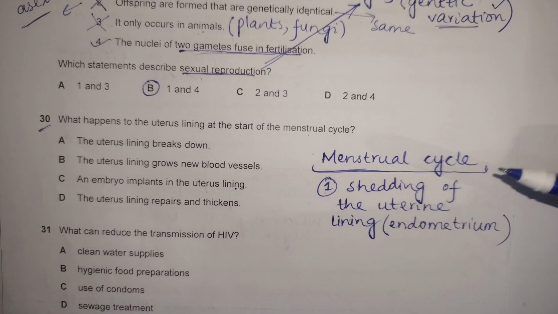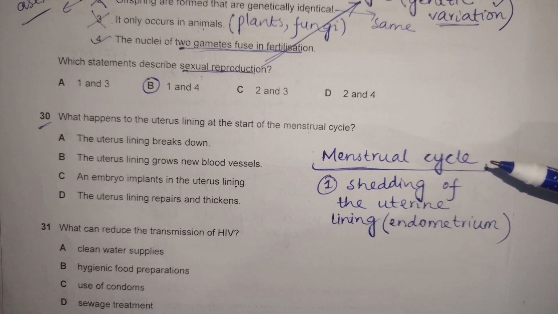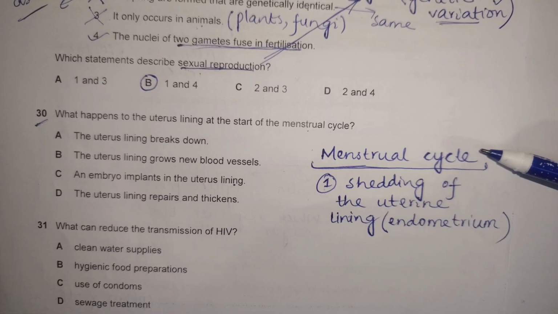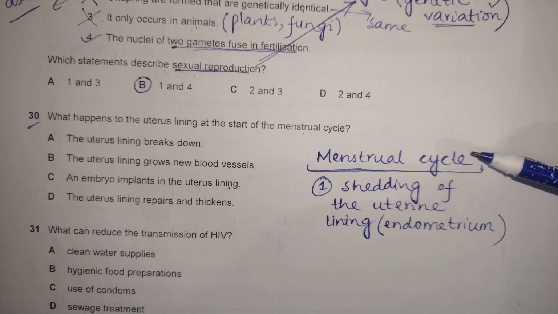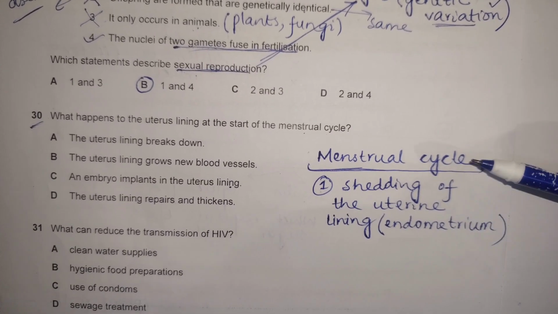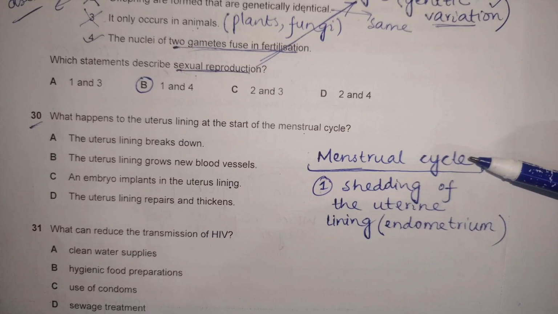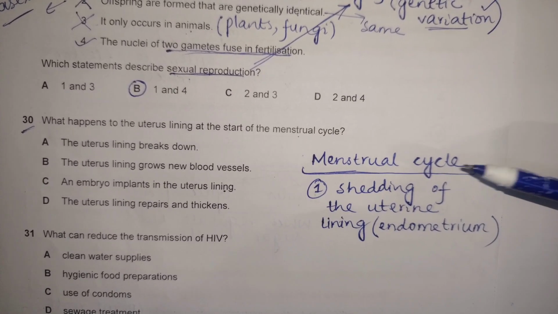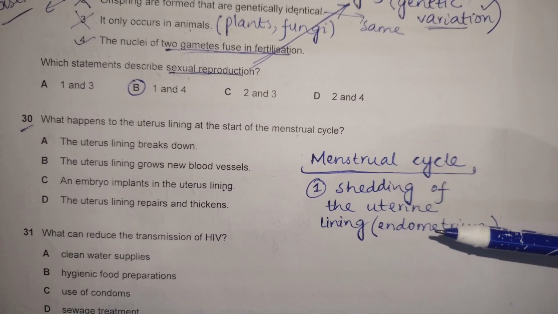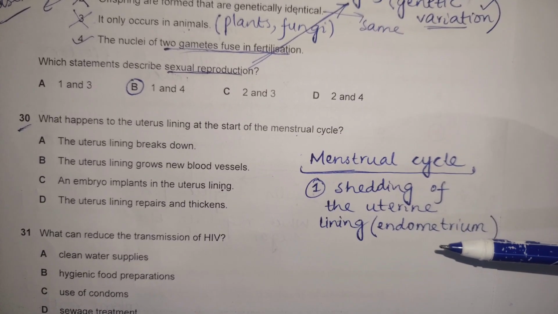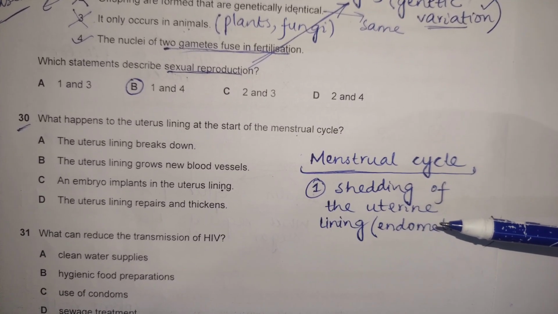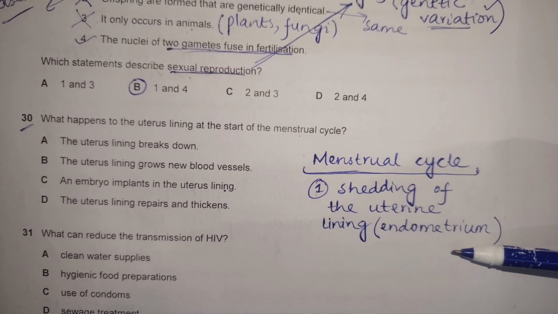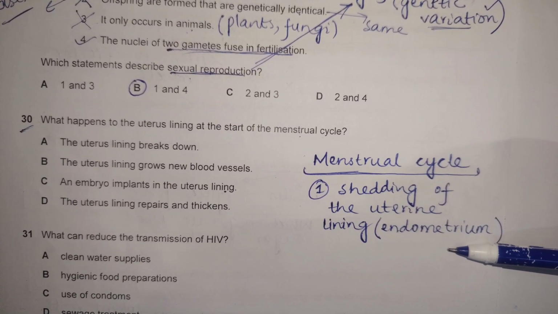Dear students, you might have learned the steps when you were learning the menstrual cycle in your classes and books. The first thing that takes place in the menstrual cycle is shedding of the uterine lining, known as the endometrium.